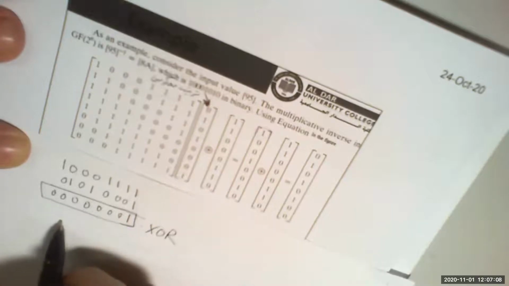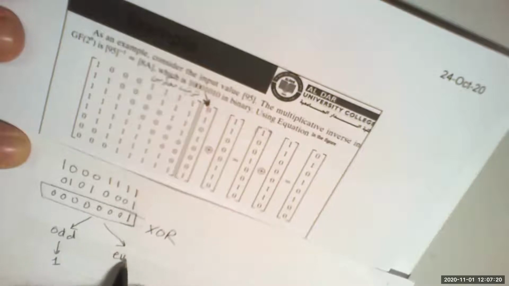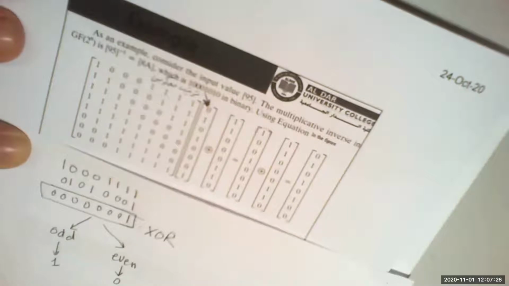Look at the result: how many ones are there? If the number of ones is odd, the result is 1. If the number of ones is even, the result is 0. This is very simple, better than the polynomial multiplication.